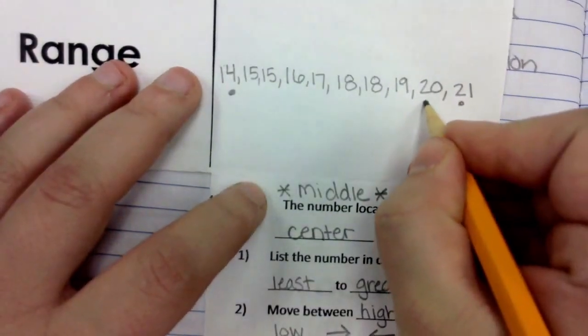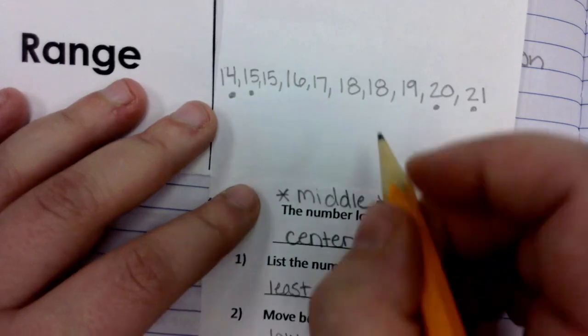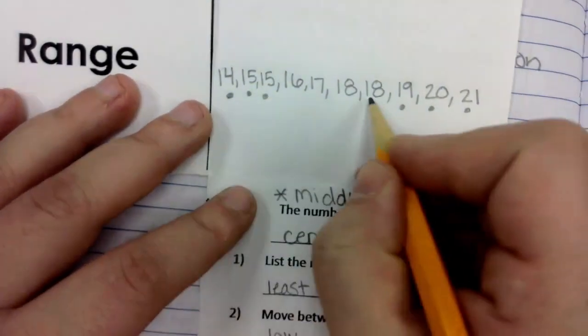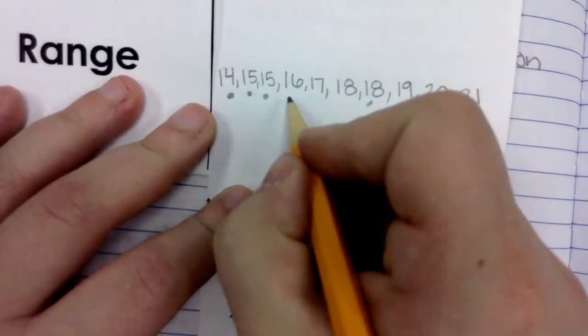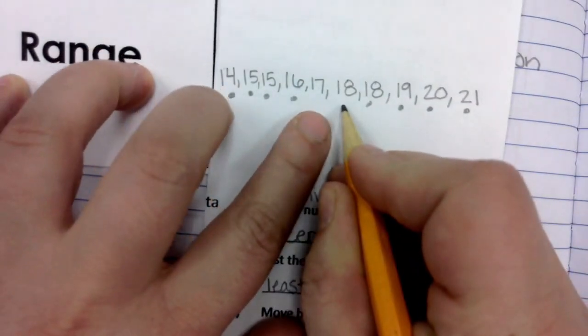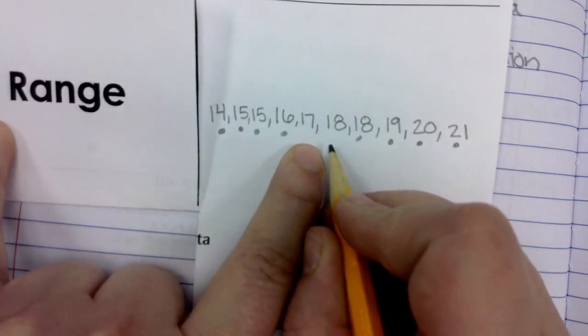If I do 18 and 17, what would happen? We wouldn't have any numbers left in the middle. So we need to figure out what is in the middle of 17 and 18. And some of you are going to know this without even thinking about it. What comes exactly in the middle between 17 and 18? 17.5, or 17 and a half.